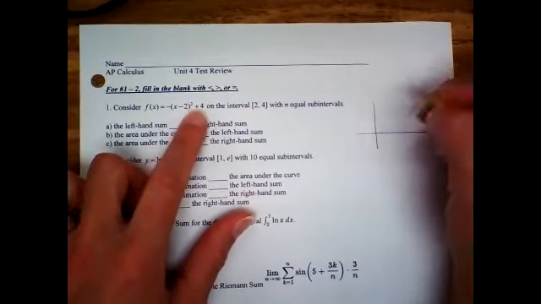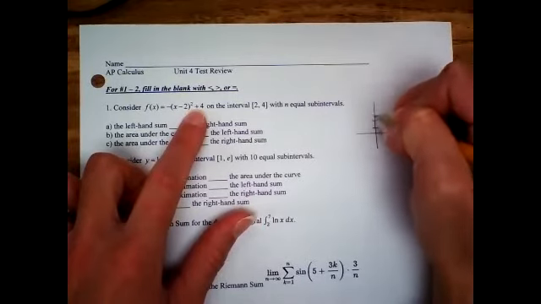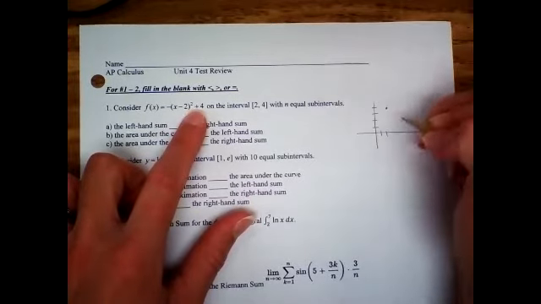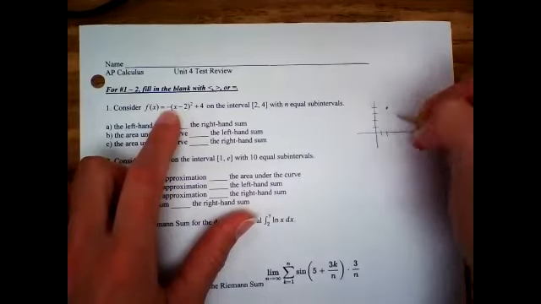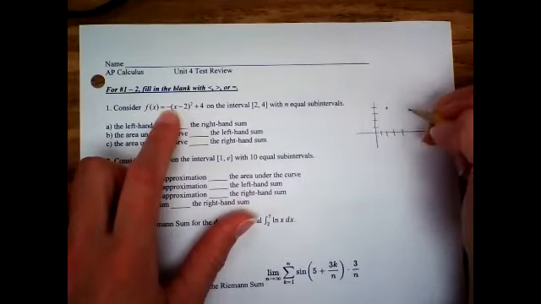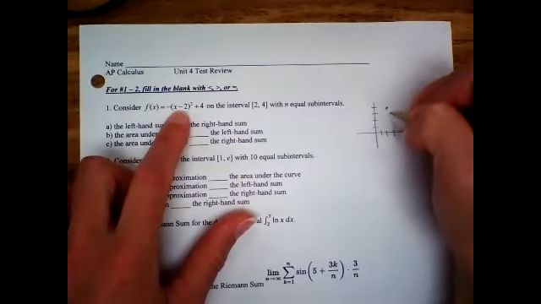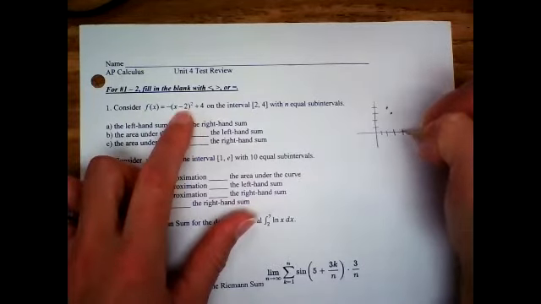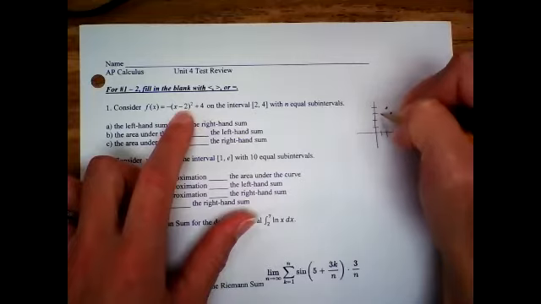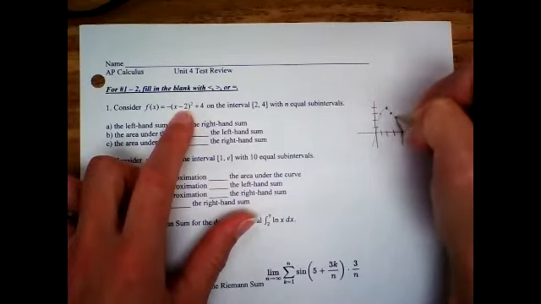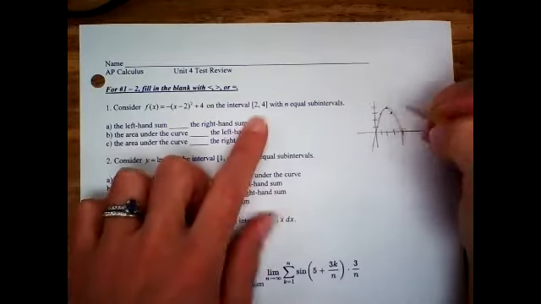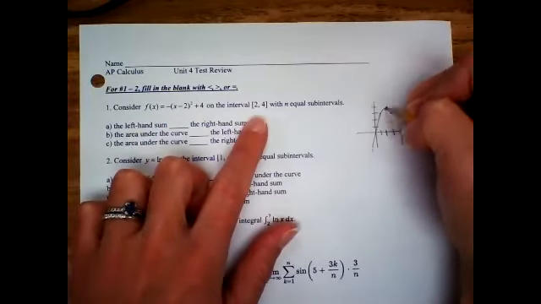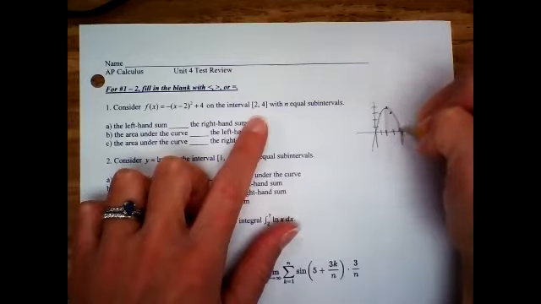It's going to go right 2 and up 4. So that's the center of it. It's going to be reflected, so it'll be upside down. If we plug in 3, we're going to get 3. And if we plug in 4, we're going to get 0. So it would look like this. This is the entire parabola. But we're only looking from 2 to 4.